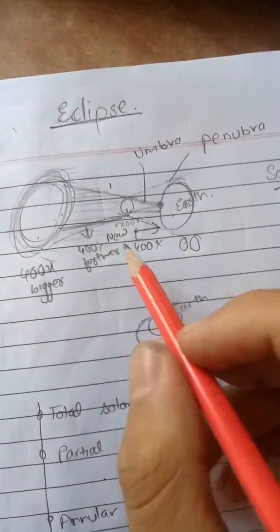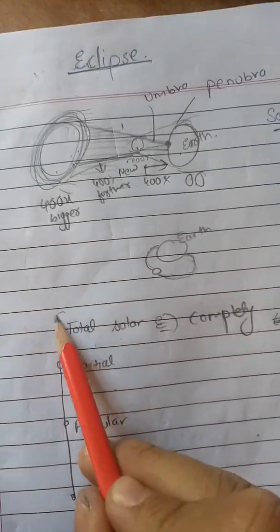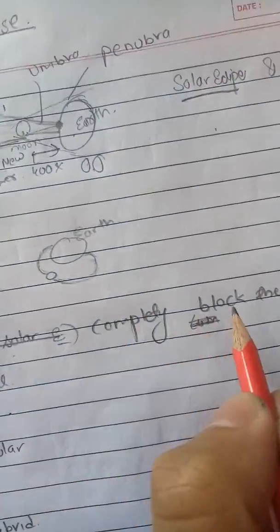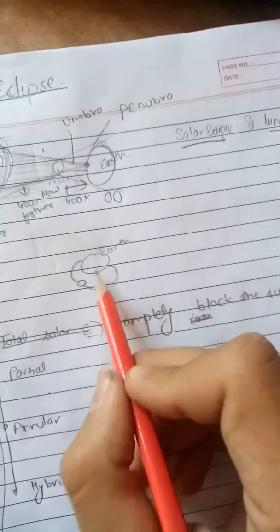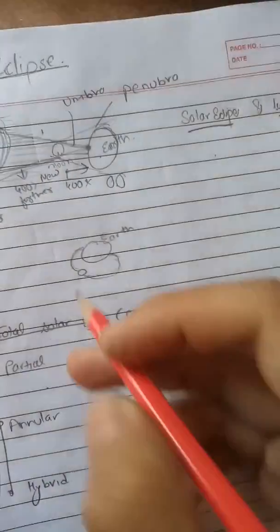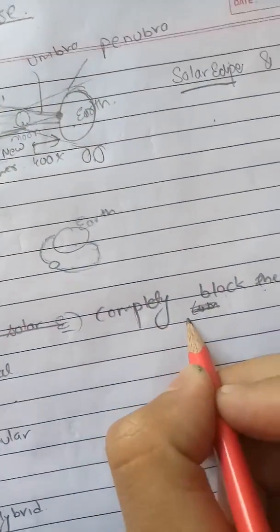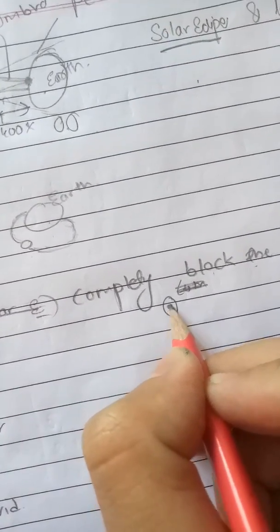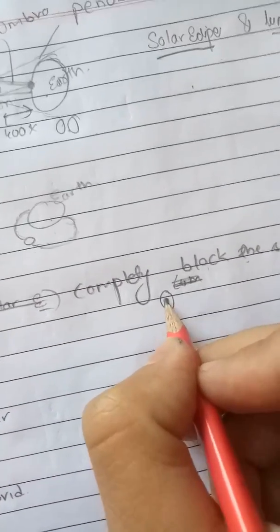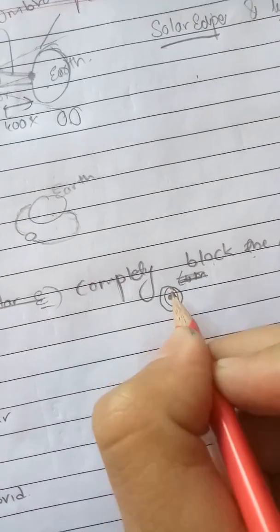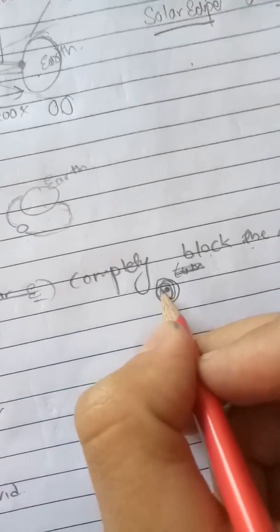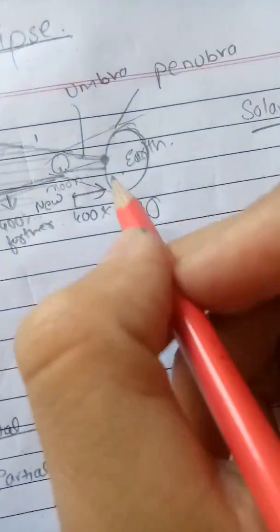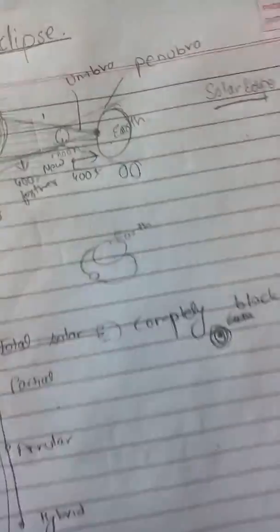Now, there are four types of solar eclipse. First is total solar eclipse. Total solar eclipse occurs when the sunlight is completely blocked by the moon. It happens when the sun and the moon are aligned at the center. When the center of the moon completely aligns with the center of the sun, it blocks all the rays coming from the sun, and there forms a very dark region in the part of the earth.